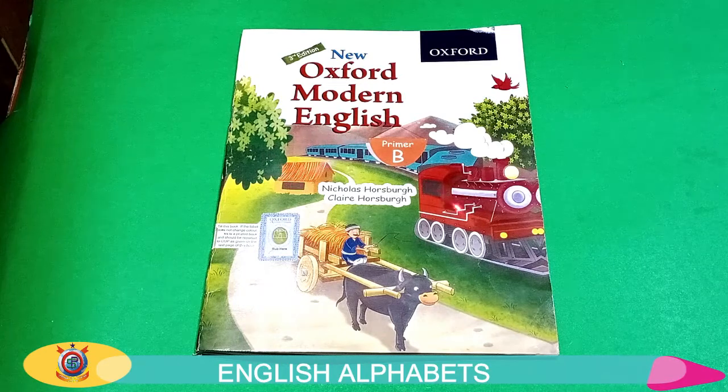Do you see the colors? Oh my God, there are a lot of colors here. Red, green, white, yellow, blue, black. Very nice. Oh, I love the title page of this book. I hope you also like it.